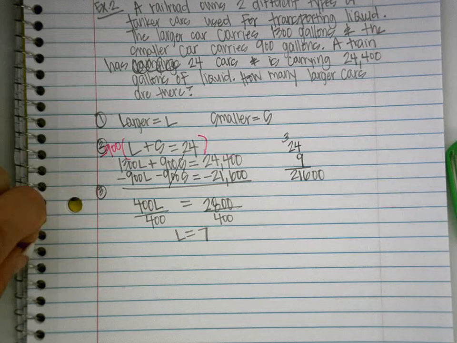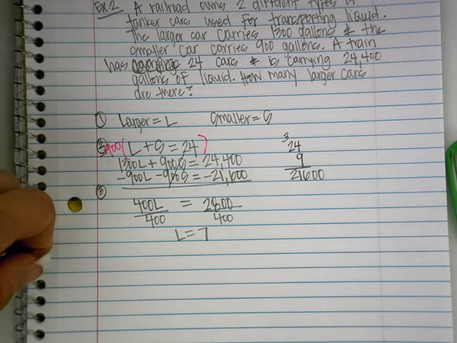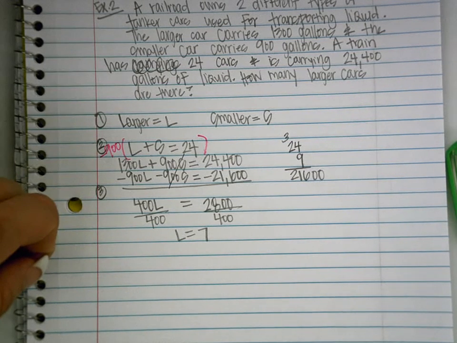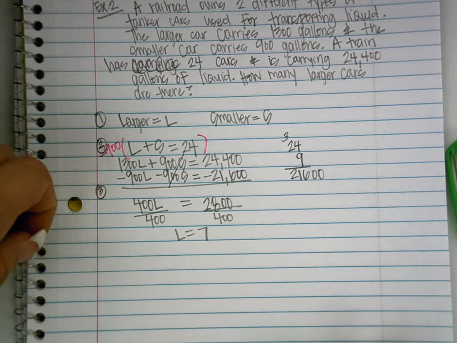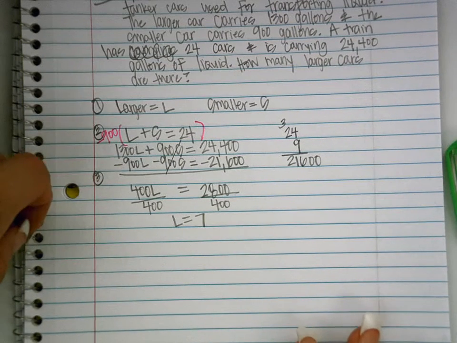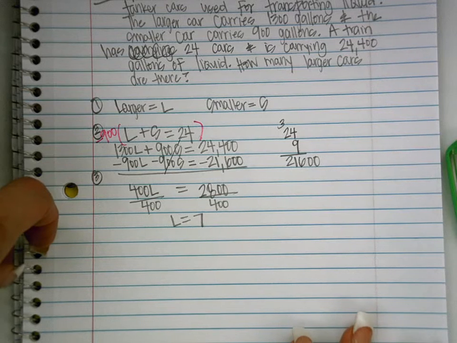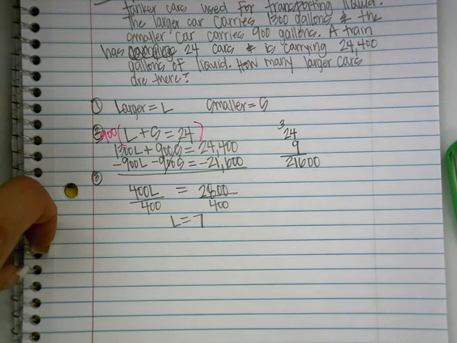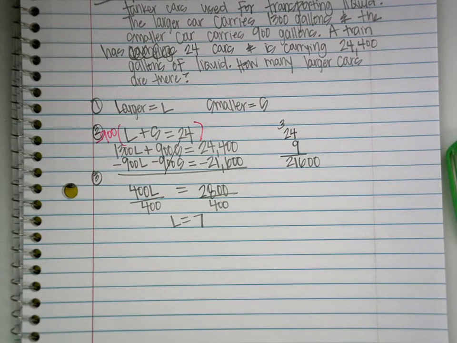Would it make any sense to get a fraction or a decimal here? No, you can't have half of a tanker car. That doesn't make sense. So L would equal 7. That means you would have 7 of the large tanker cars. Anyone have a question on how I did that?